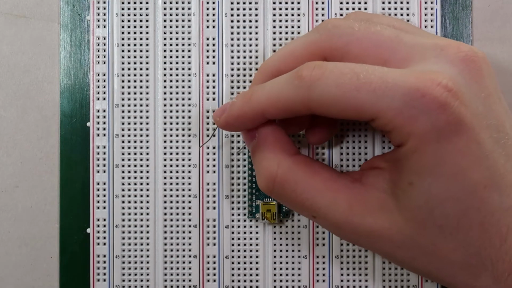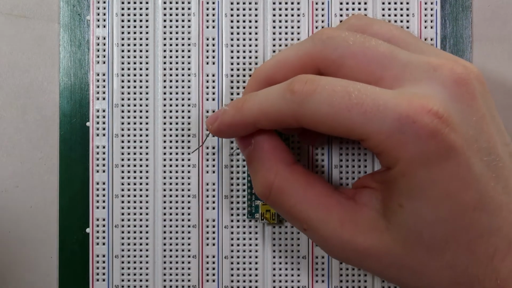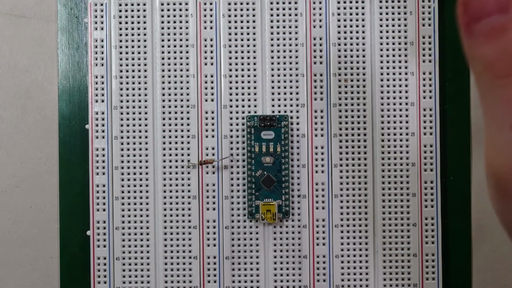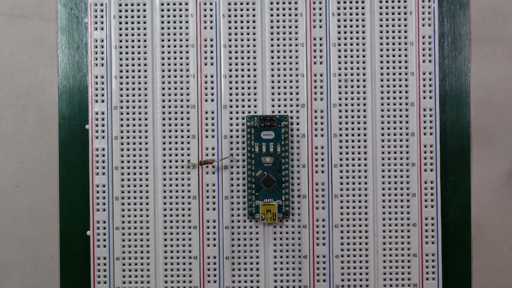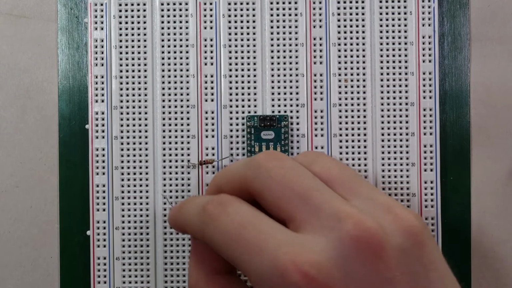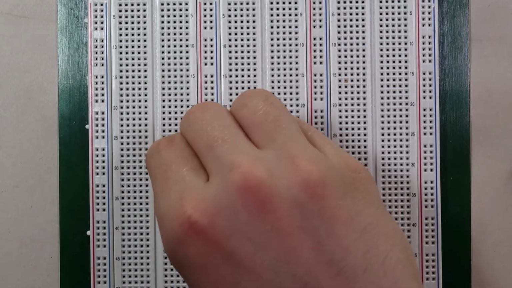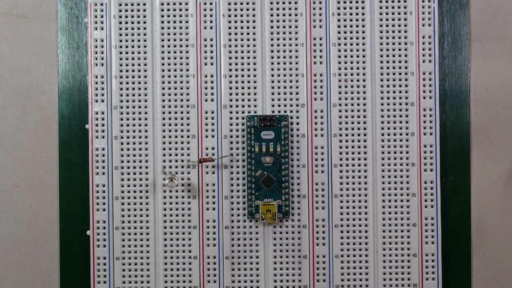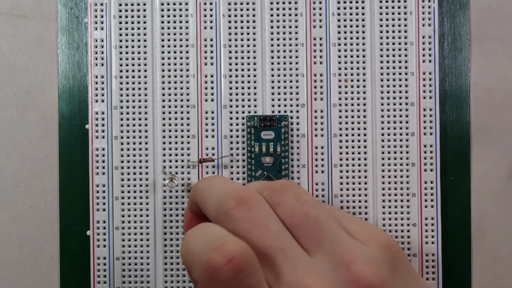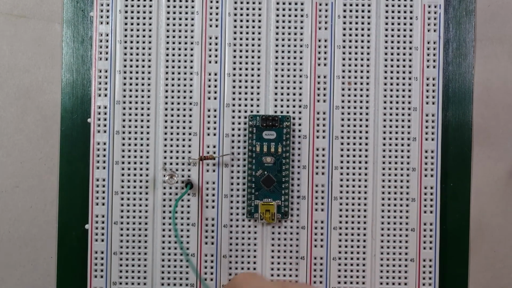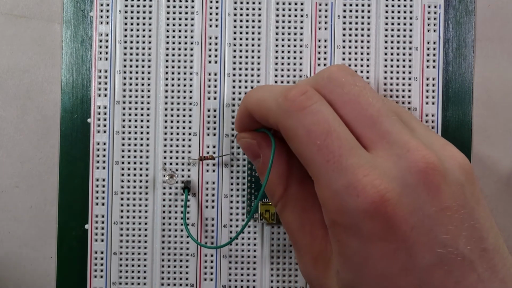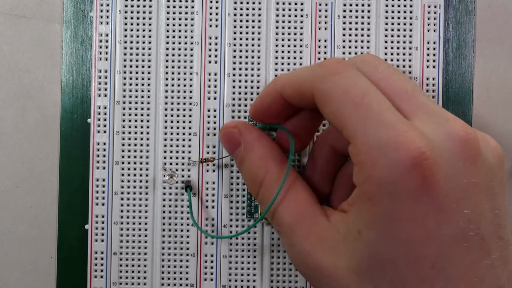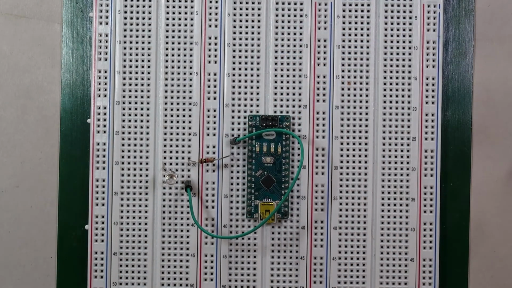Take our 1K ohm resistor, plug it into any of the digital pins. I'll connect it to digital 3 here. It doesn't matter, any of the digital pins should work. Then we'll take one of our LEDs, connect the positive lead to the output of that resistor, the negative lead to another row, and then finally we'll take a jumper from that negative lead on the LED and plug it into ground over here. All right, there we go. That's all there is to it. Now we'll go over the software.